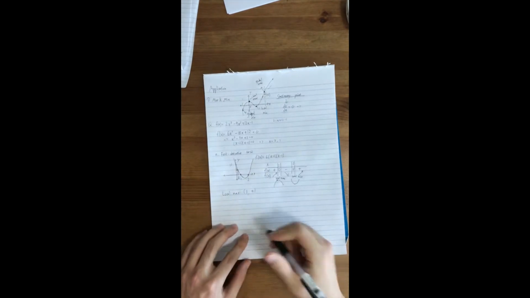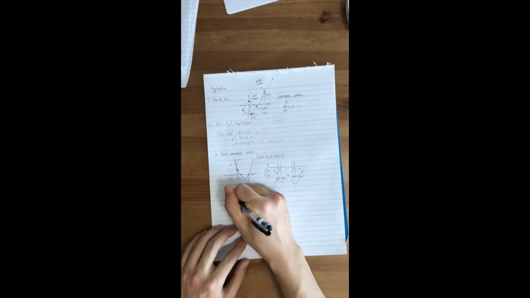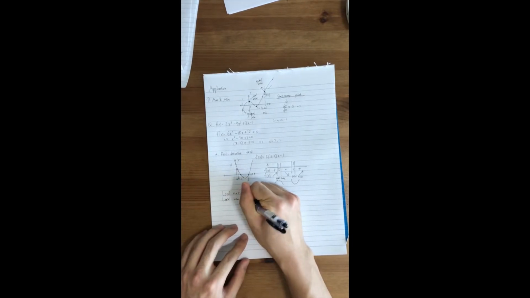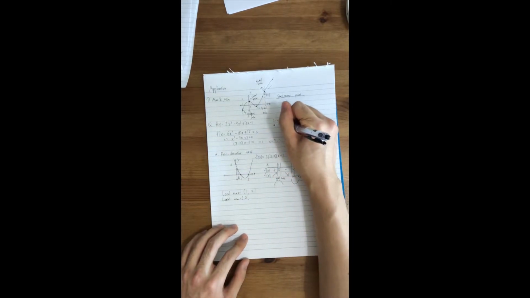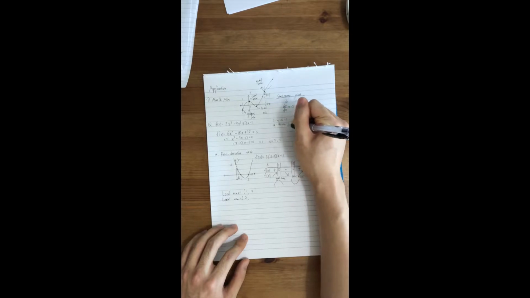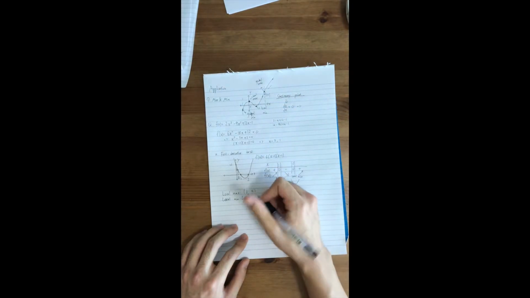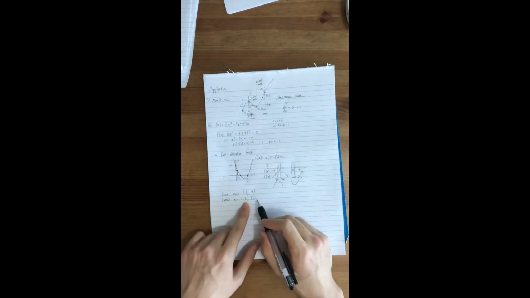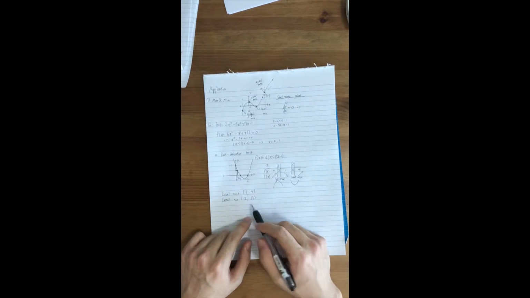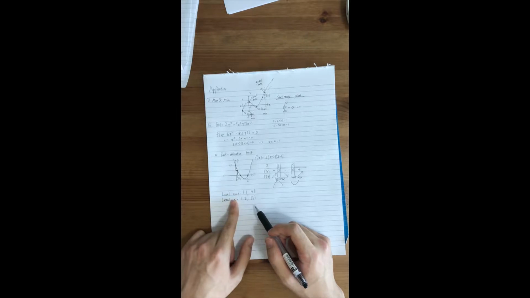so it yields 4, and local minimum is when x equals 2, so that yields 13. Yeah. So that's how we find the local maximum and local minimum.